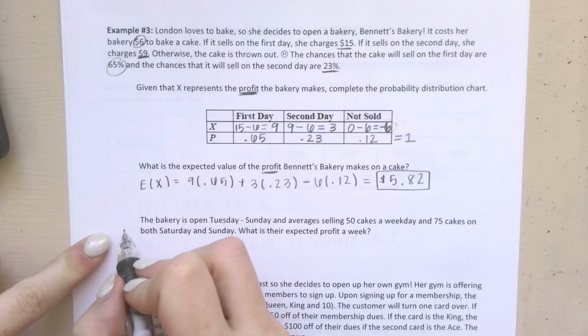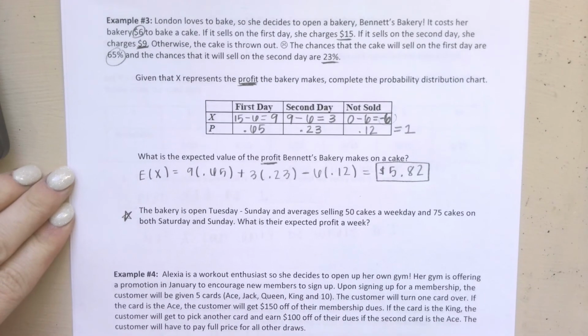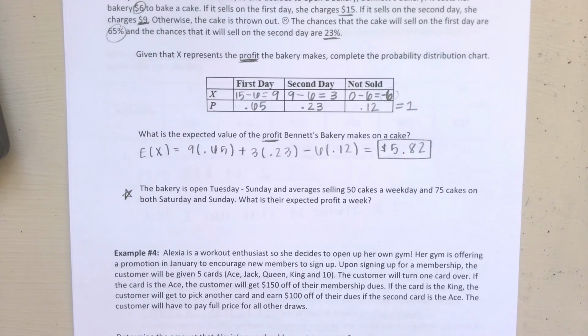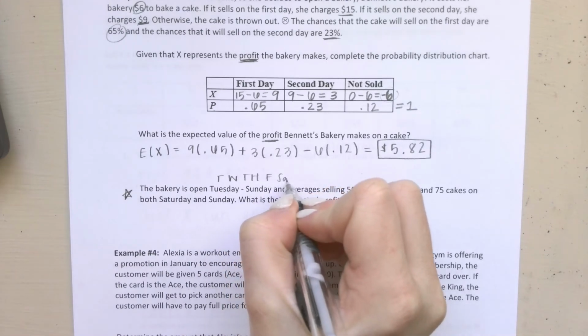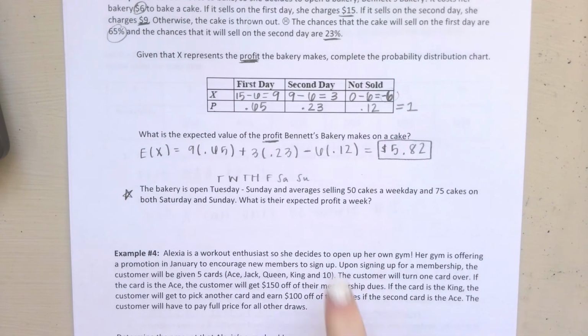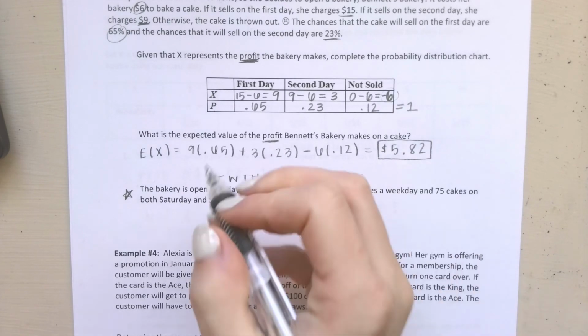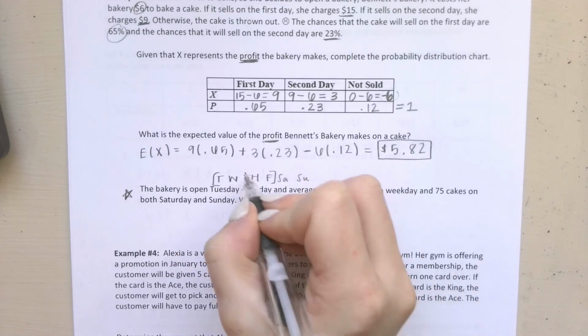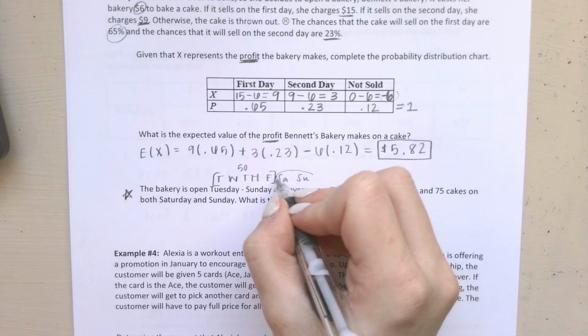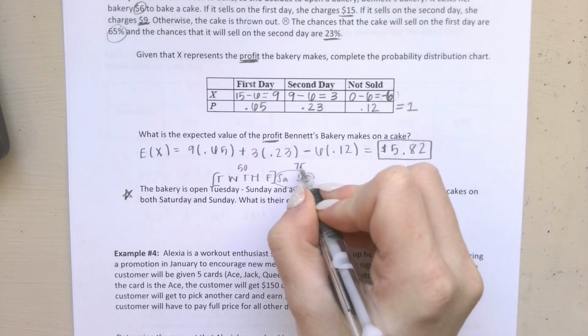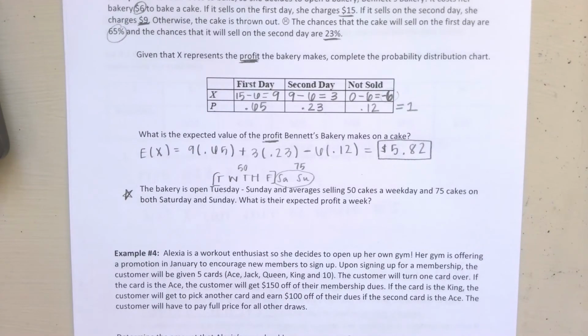Hey, I like this next question. It's a little bit of an extension. So it says the bakery is open Tuesday through Sunday. So we're open Tuesday, Wednesday, Thursday, Friday, Saturday, and Sunday. It averages selling 50 cakes a weekday. So Tuesday through Friday, they're selling 50. And 75 cakes on Saturday and Sunday. So Saturday, Sunday, they sell 75. What is their expected profit a week? So we're looking for how much we expect London to be making throughout this entire week.